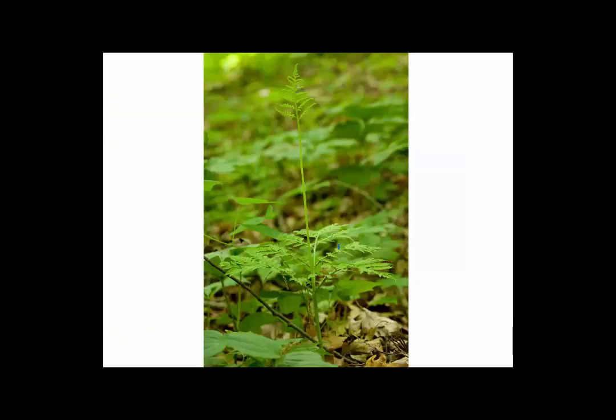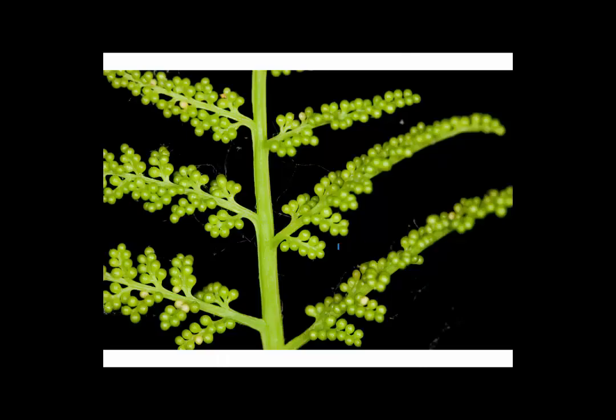Here's another fern that has a different kind of arrangement of the sporophyte. Rather than being on the undersurface, or on a separate leaf entirely, the leaf is subdivided into a sterile part and a fertile part, and the fertile part has these huge sporangia. They kind of look like little grapes. This is called a grape fern.